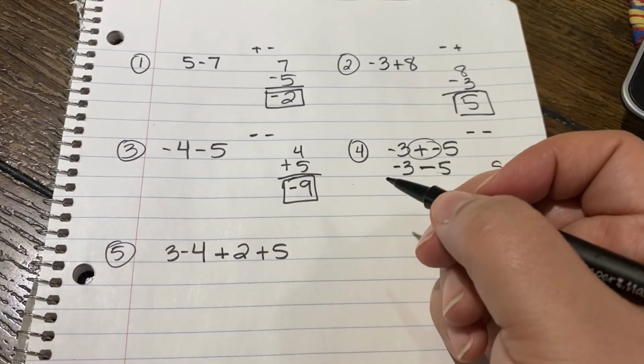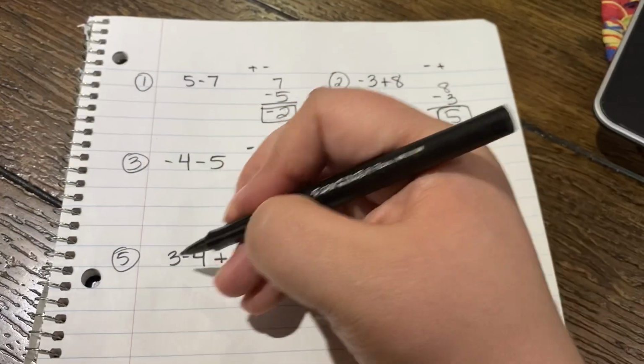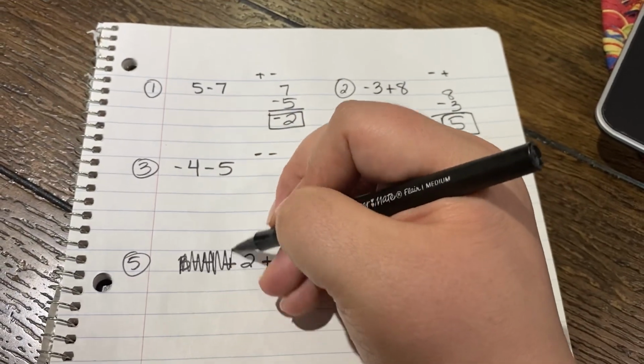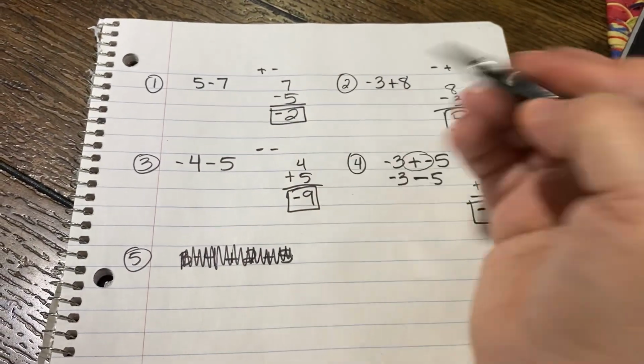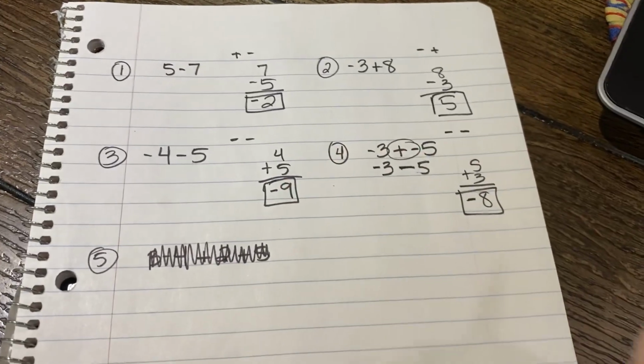I just rewrote this one. You know Miss A. Miss A makes mistakes, which is not unusual for me. So we're just going to restart it.